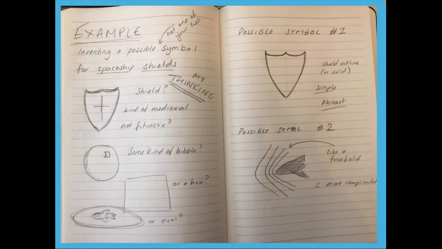So once I've had a think and a little bit of a brainstorm, on the right hand side I drew 2 possible symbols, because I need to send 2 possible symbols for this challenge, not just one for each of them. We need to have 2 ideas. One of them might be strong and one of them might not be so strong, but the good thing is you're generating lots of different ideas. So possible symbol number 1, I went for the shield. I decided that was the strongest, most straightforward, and maybe a shield outline, or it could be coloured in and made solid. It's simple, and I've put it's abstract.